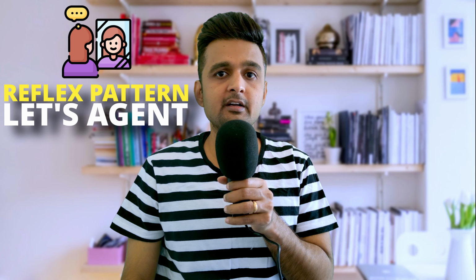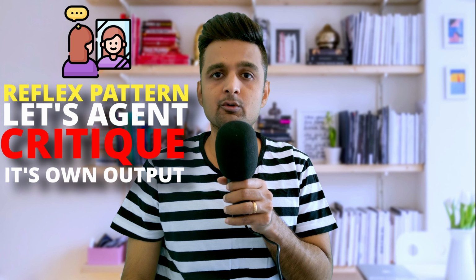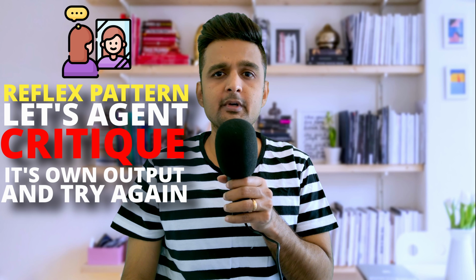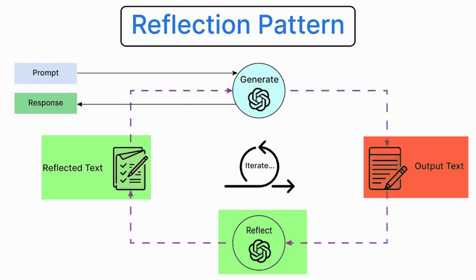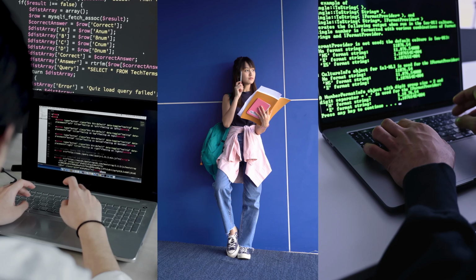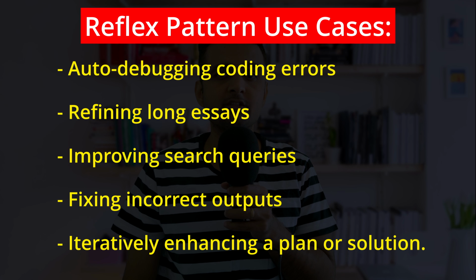The Reflexion pattern lets the agent critique its own output and then try again. Think of it as an agent saying, okay, that didn't work. Here's what I should fix. Let me retry. It's incredibly powerful for coding, reasoning, and debugging tasks. Here are a few example use cases of the Reflexion pattern.